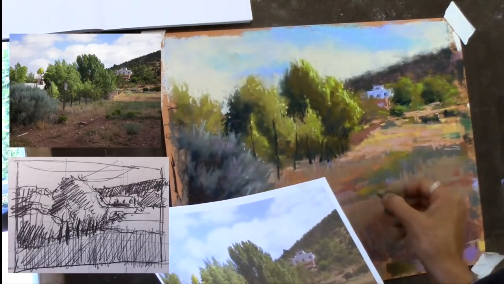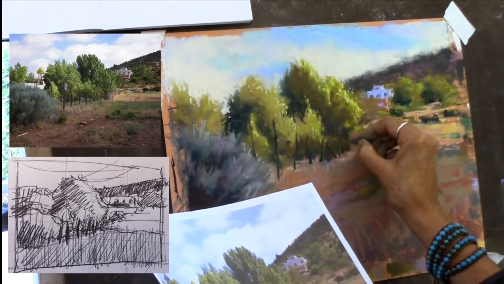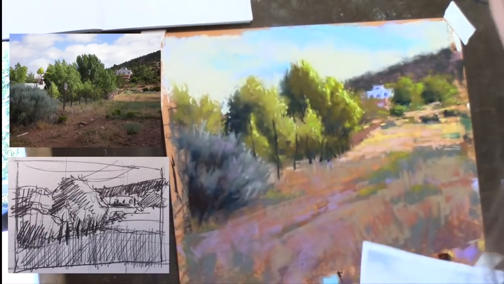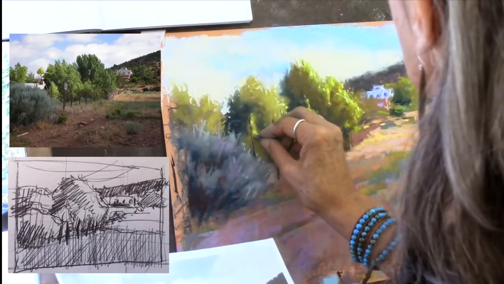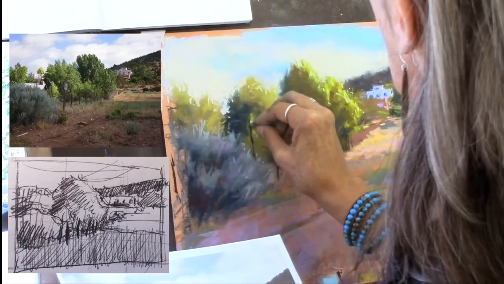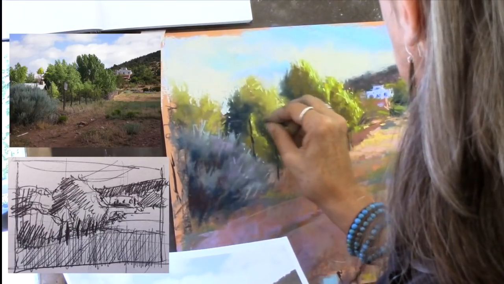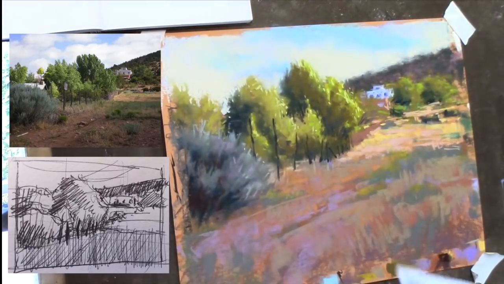Right? Okay, and then as I meet up here with this other sort of fence line, it sort of changes. Okay, and so now as I go back here, what I'm going to be doing is picking out the negative shapes.